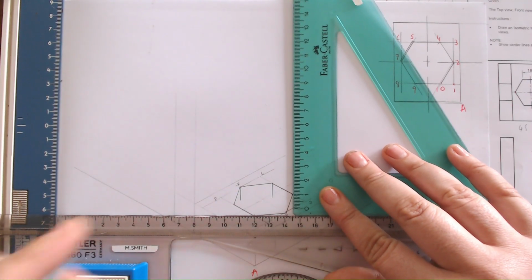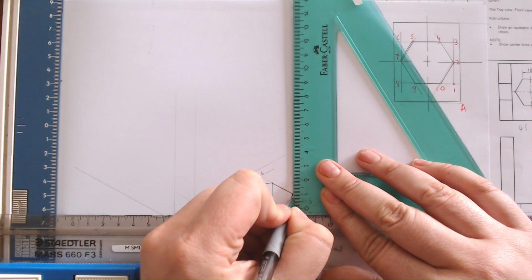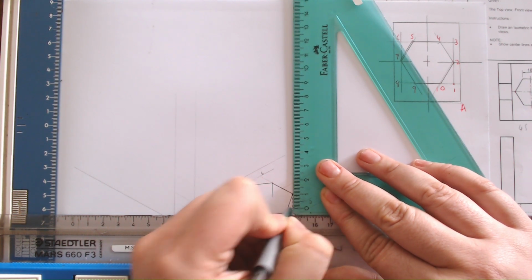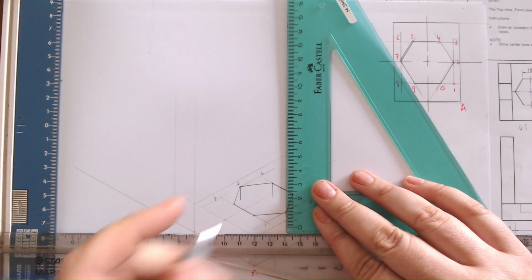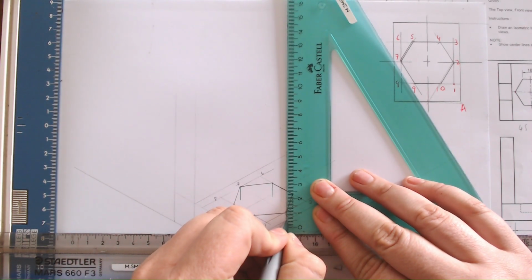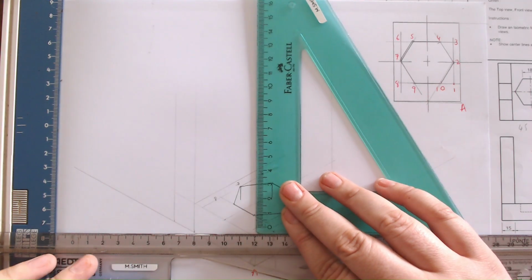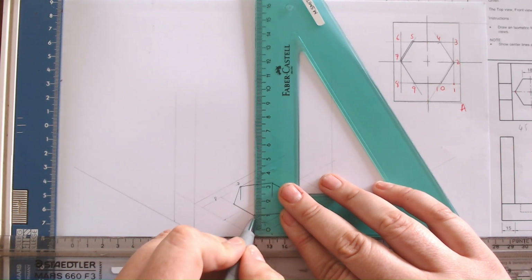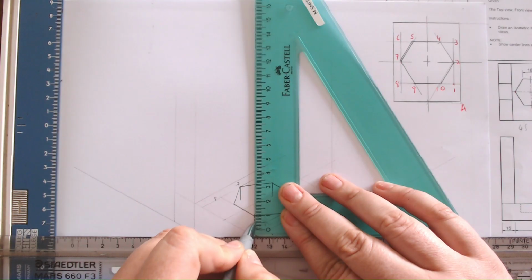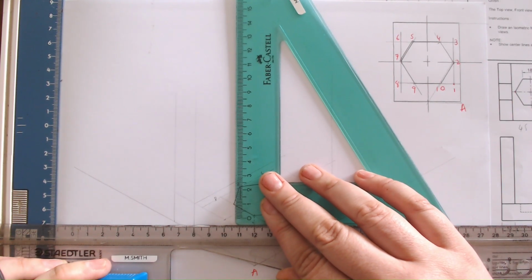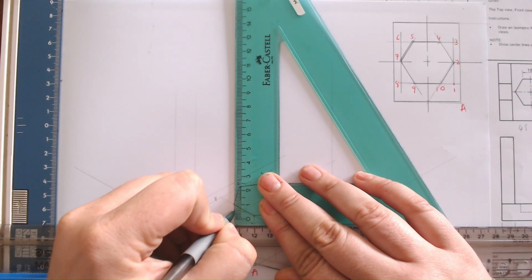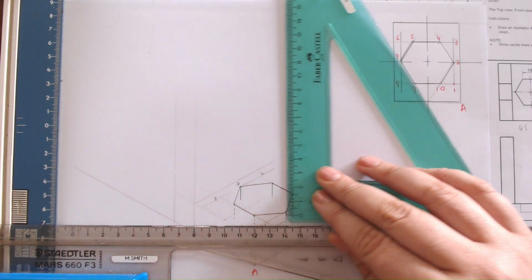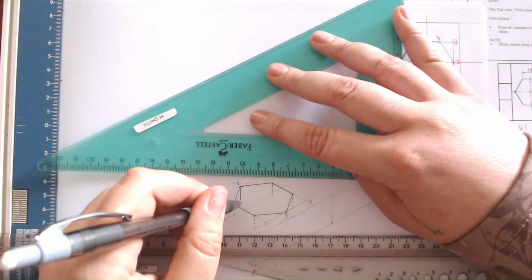So here. It's going to be 10. 1, 2, 3, 4, 5. Okay. And now I connect them.